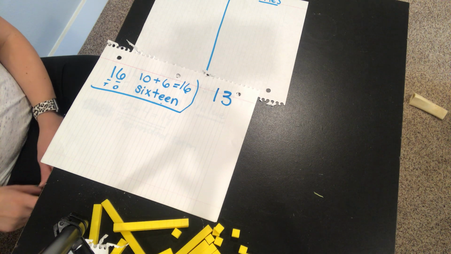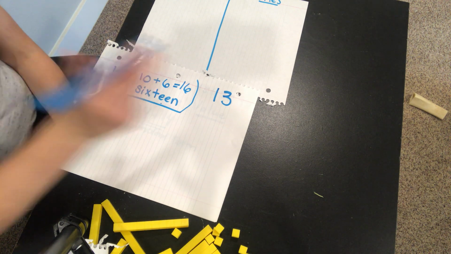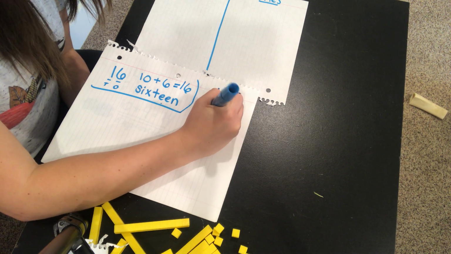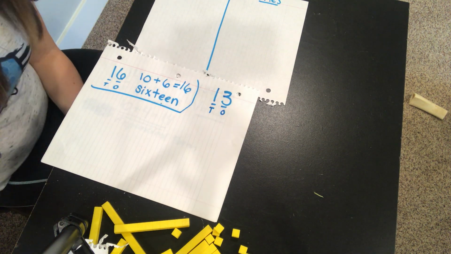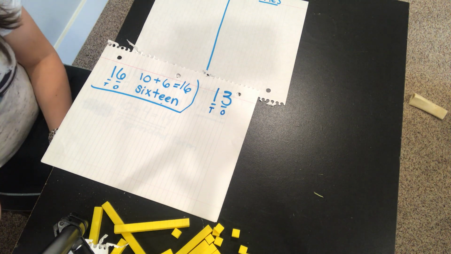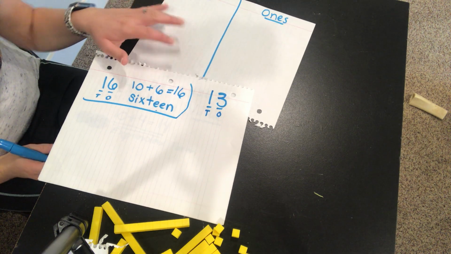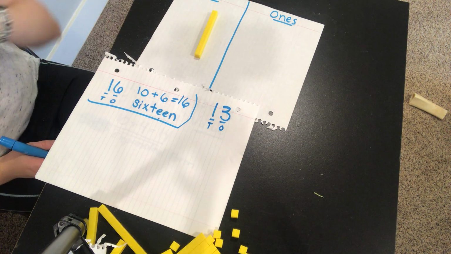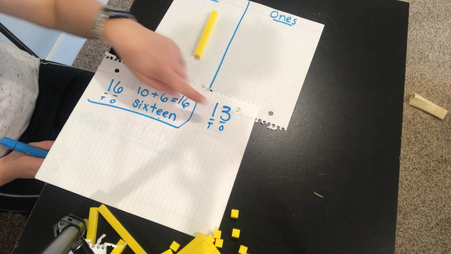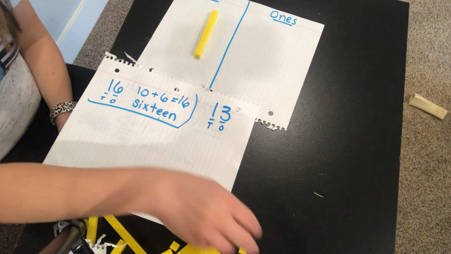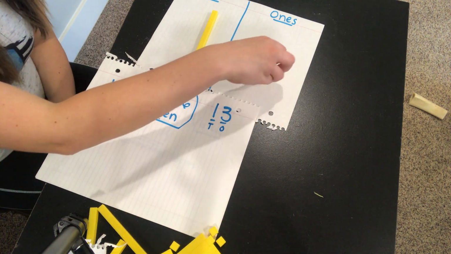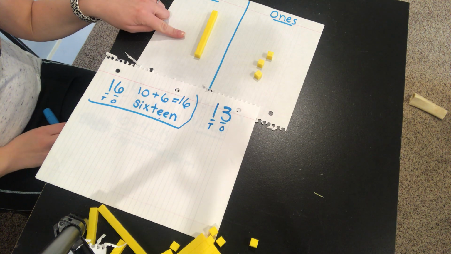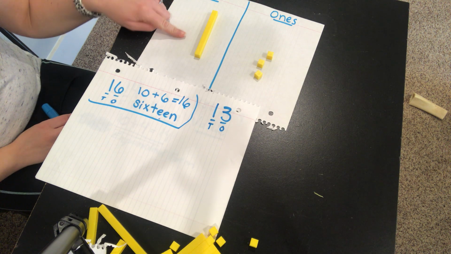Okay, for 13, there are two places. There's your tens place and your ones place. For 13, how many tens did you need? You needed 1 ten because there's a 1 in the tens place. How many ones did we need? 3 ones. Oops, that was 4. 3. This is how you build 13. Double check it by counting.